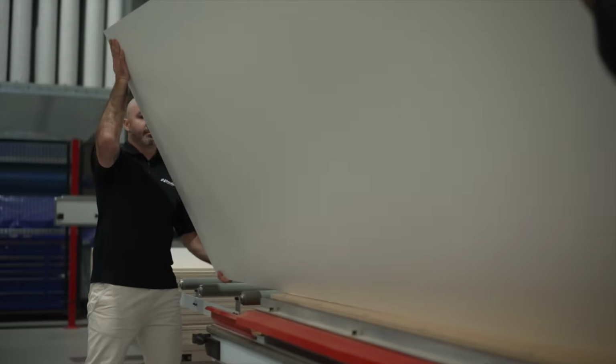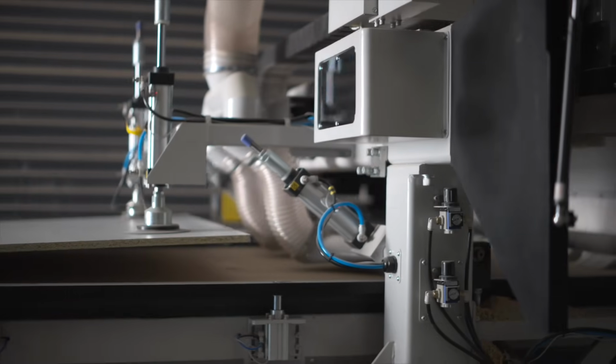Our flip-side machining feature saves time and avoids mistakes by machining both sides of your sheets, eliminating the need for manual labor while ensuring accuracy and consistency.